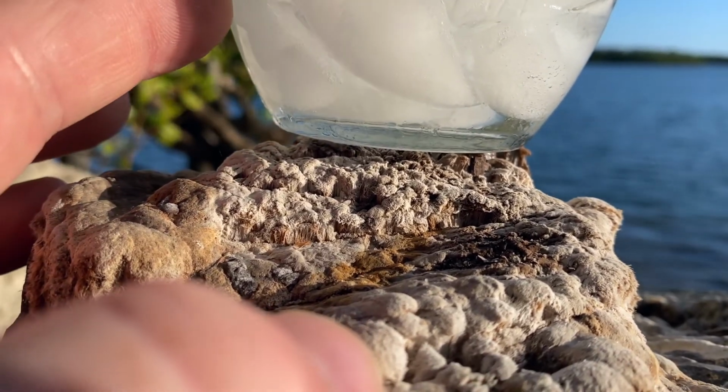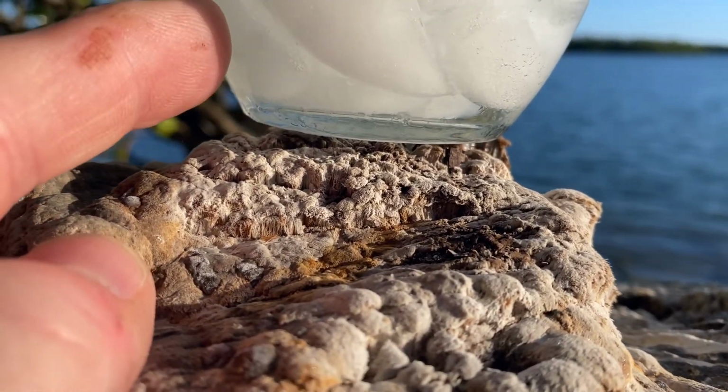There's a little bit of water on my fingertip. There's some rust from earlier. I was playing with rust earlier.